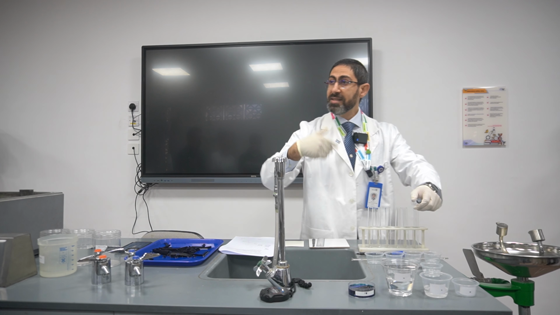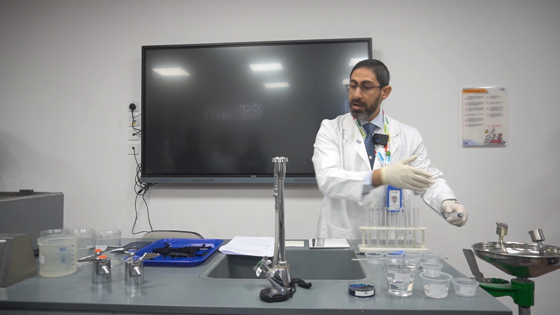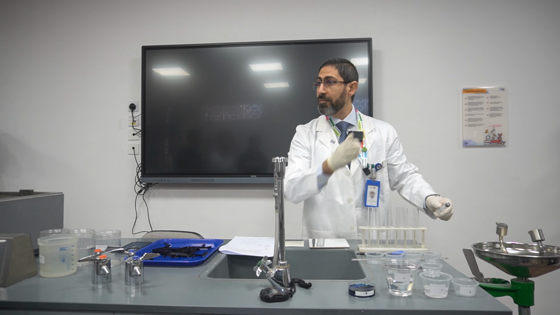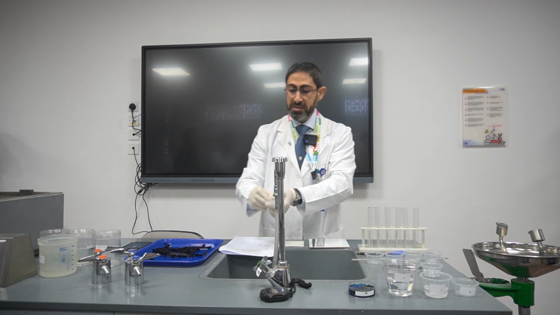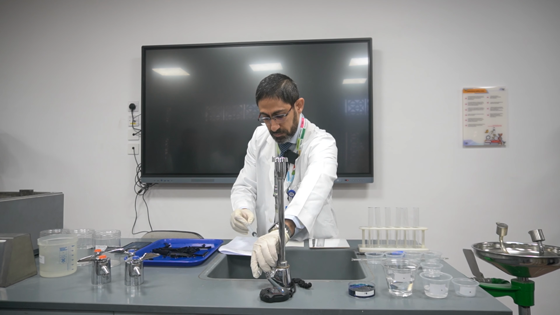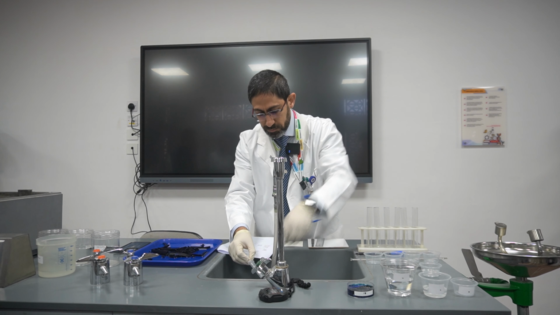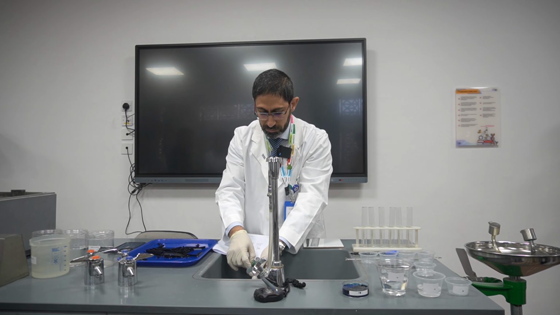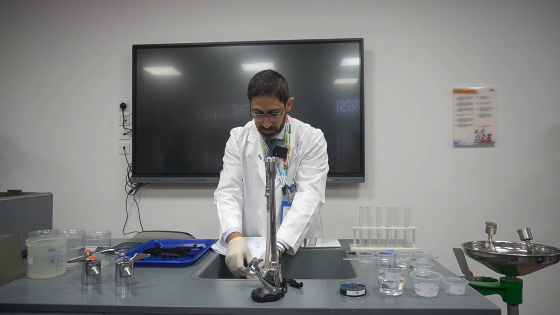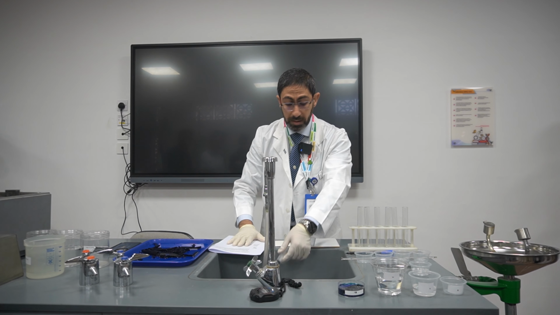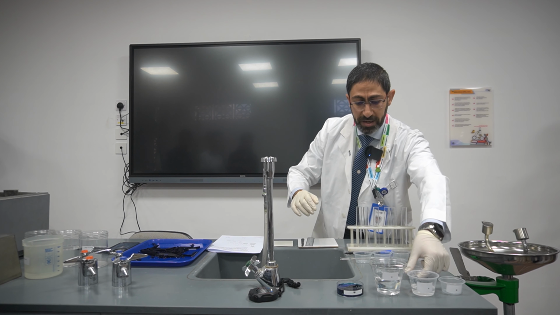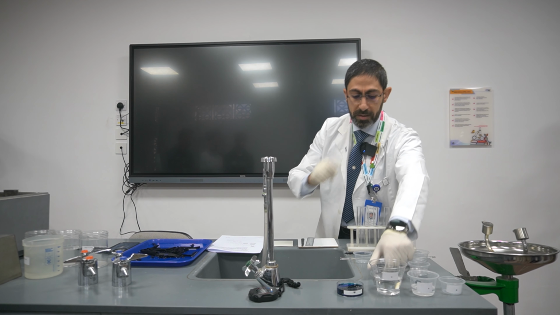Now I'm going to go to the second process. I'm now under the procedure of serial dilution. First, I have to rinse the syringe in order to avoid contamination, and I have to place it back again, because I will use it for the solution.